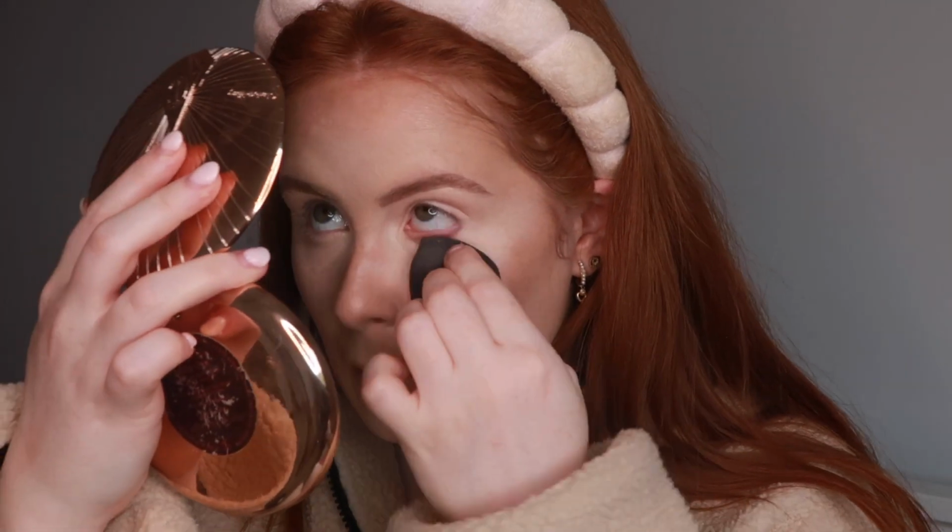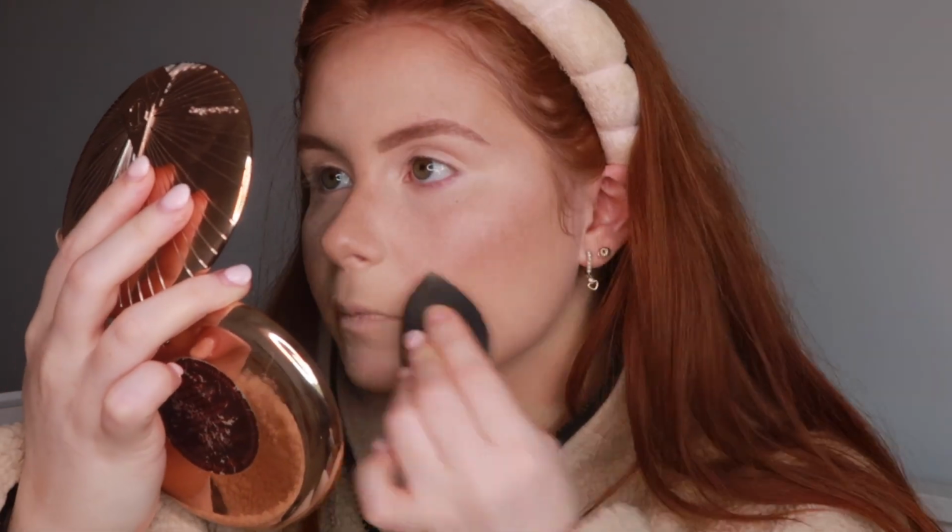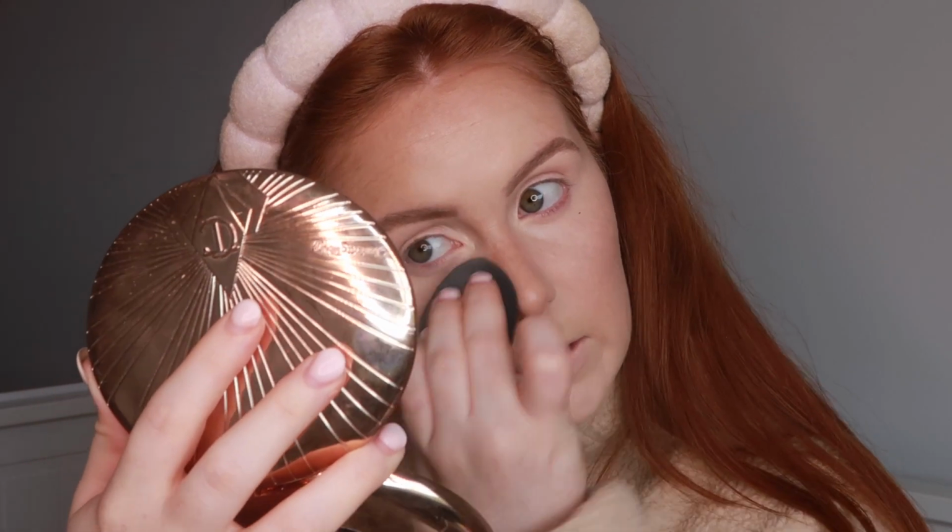So as you can see, it's really bright here, really dark here. So we're going to take our beauty blender and go over there. What that's going to do is, as you can see, start to merge the bronzer and the concealer together, so it creates kind of a fade into one. So now that I'm looking a little bit dead, we're going to move on to blusher.